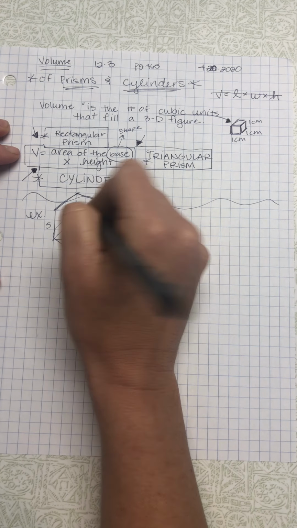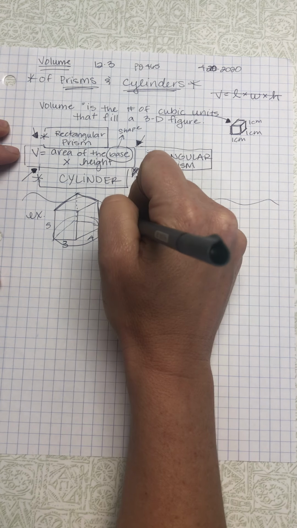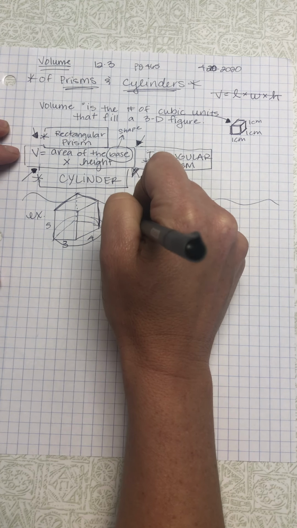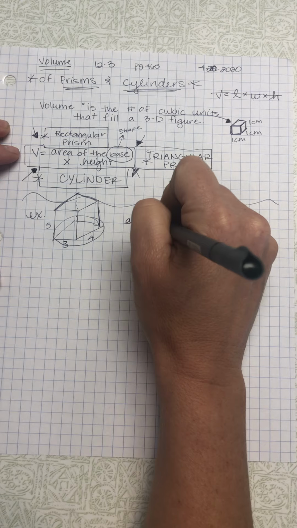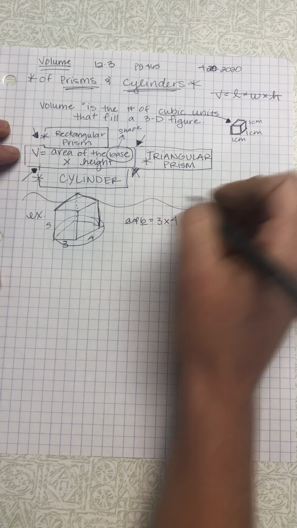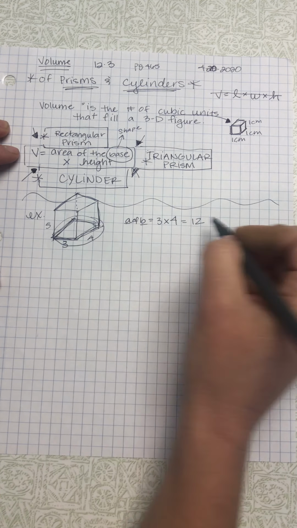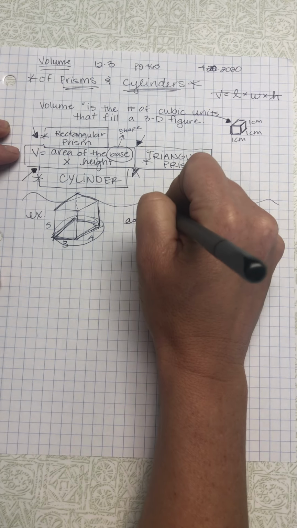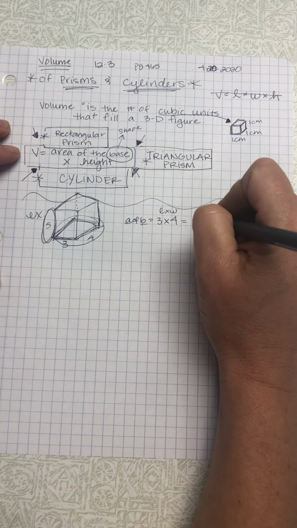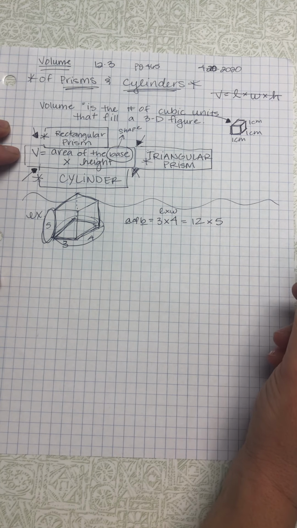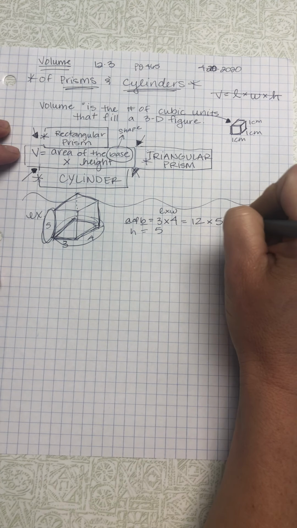The base is a rectangle, so the area of the base, area A of base, is 3 times 4. It's a square down here, or a rectangle. So it's just length times width, right? And then we're going to take that and multiply that by the height. So we're going to do 12 times 5. And 12 times 5 is 60.